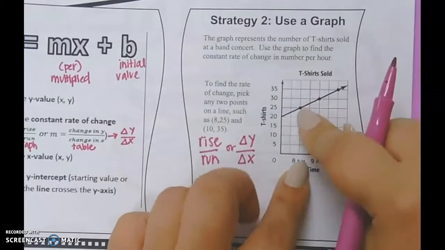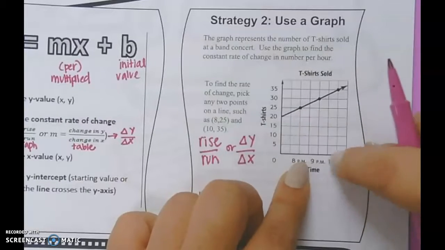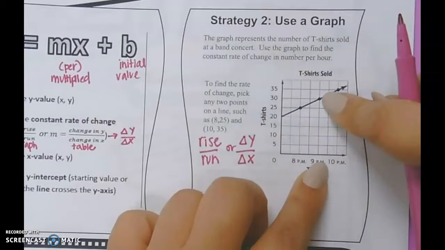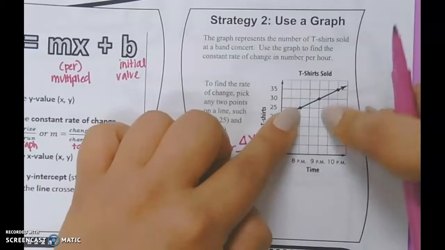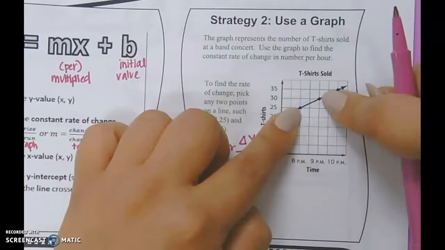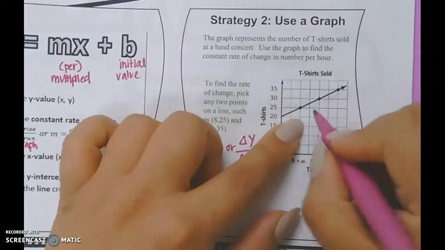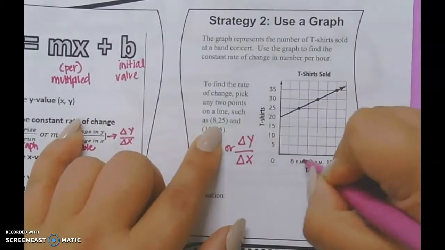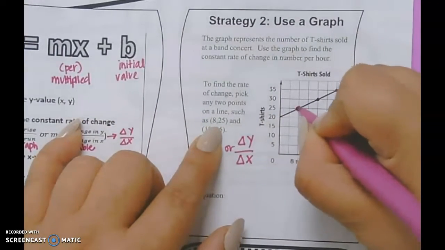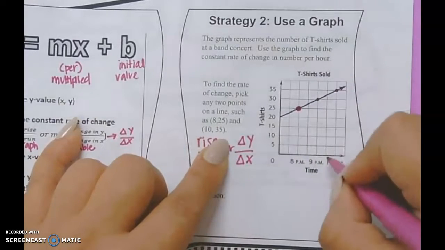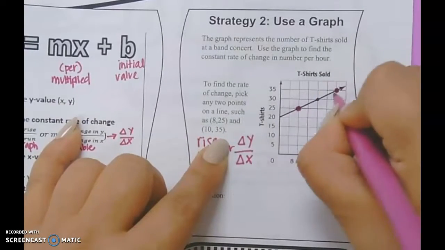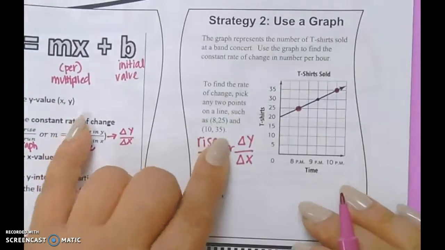So if we looked at 8 p.m., they had sold 25 shirts. At 9 p.m., they sold 30 shirts. So just looking at this, I know in 1 hour they sold 5 shirts. But it's not always pretty like that. So let's take this point. It says take 8, 25, so 8 p.m. and 25 shirts, and then take this 10 p.m. and 35 shirts and find the rate of change.